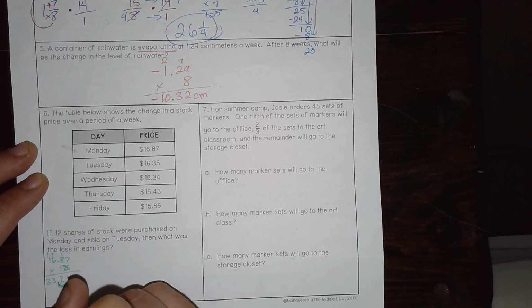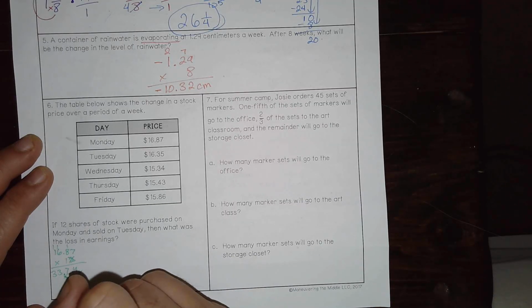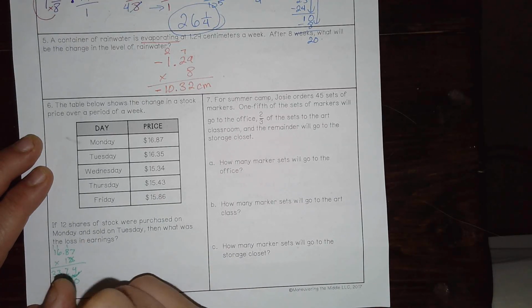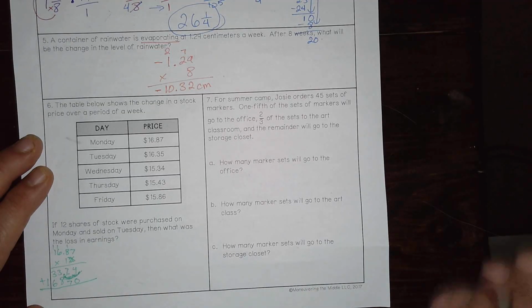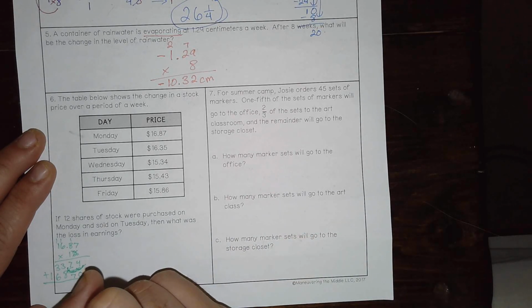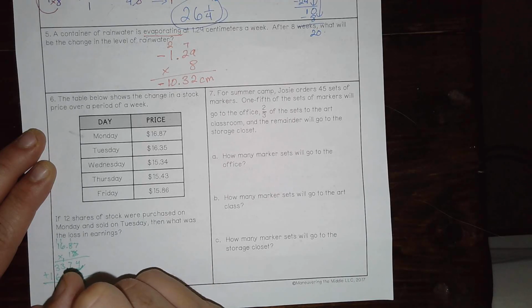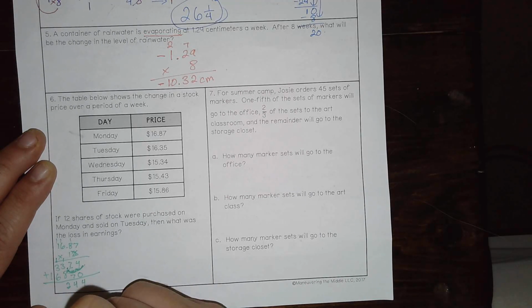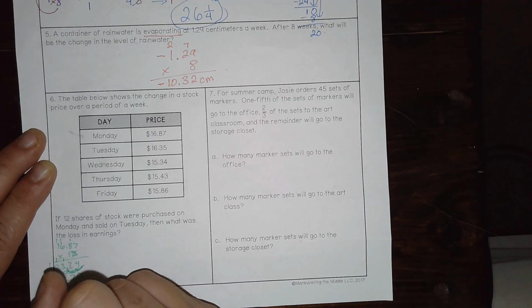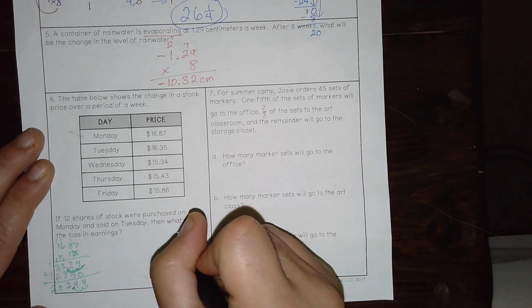Cross out the 2. Put a 0. Holy cow, even I make mistakes. 1 times 7, 1 times 8, 1 times 6, 1 times 1. Add my partial products. Sorry, guys. My bad. When I add my partial products, I should get 4, 14, 12, 10, and 2. There we go. So now I get $202.44 for Monday.